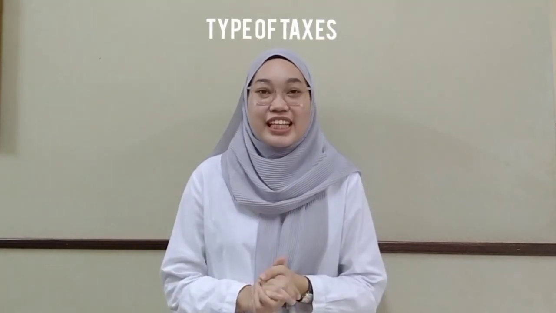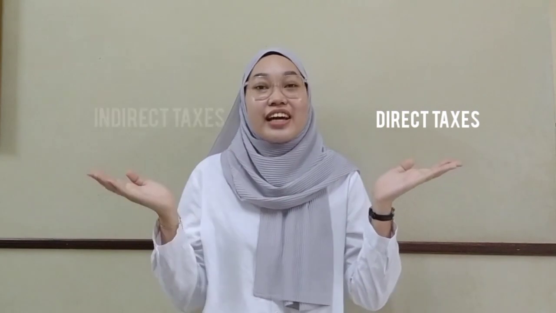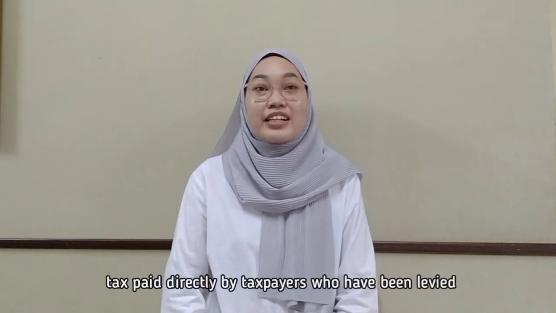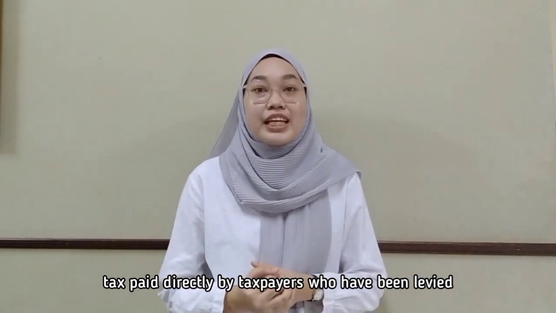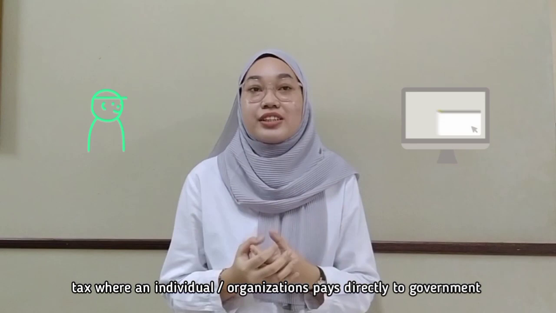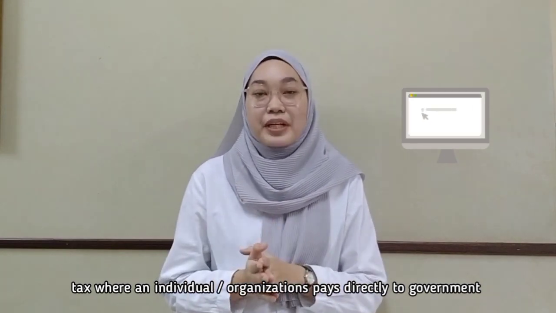Let's continue to the next part, which is the types of taxes. There are two types of taxes, which are direct taxes and indirect taxes. A direct tax is a tax that is paid directly by the taxpayer who has been levied. It is the tax where an individual or organization pays directly to the government. Examples of direct tax could be income tax, personal property tax, and stamp duty.